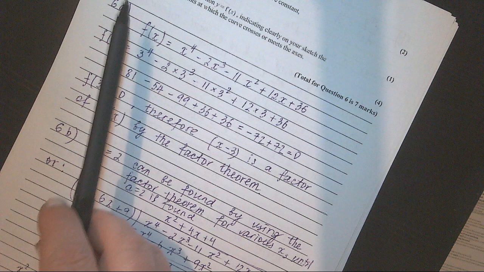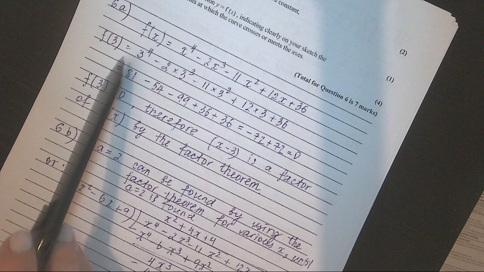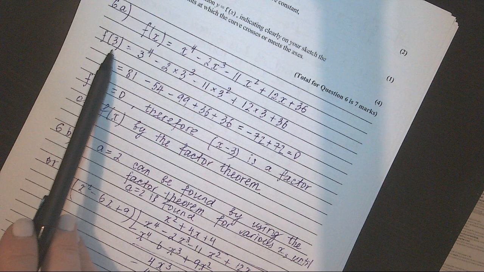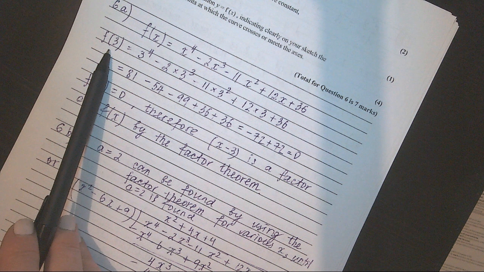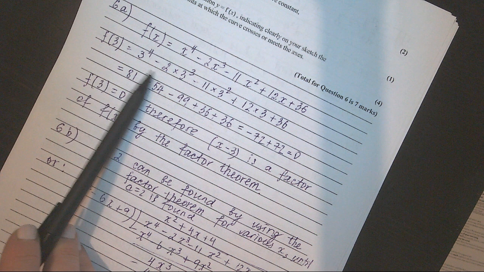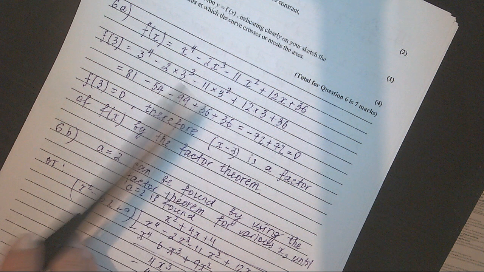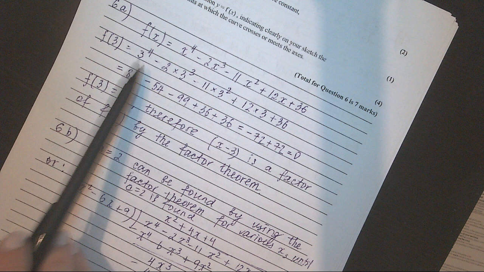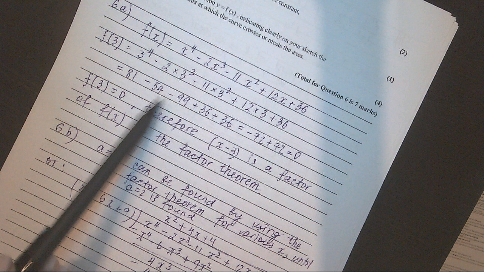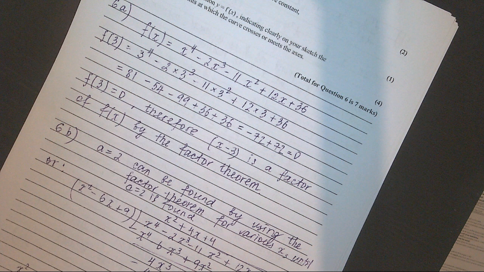Alright, so now question 10. Again, we need to show that this equation can be equal to k cosec x, where k is a constant to be found. Right, so we need to show that the left side comes to cosec x multiplied by a multiplier that needs to be found. So long story short, take the left side and transform it to cosec x.